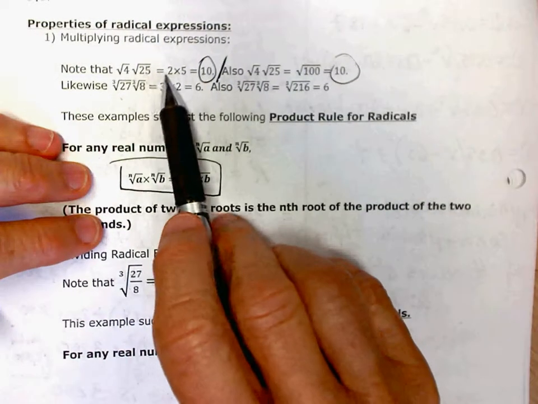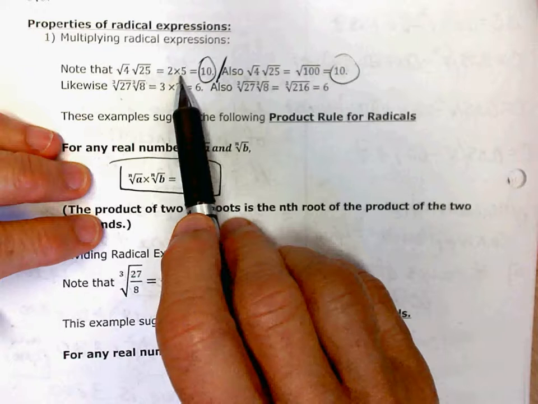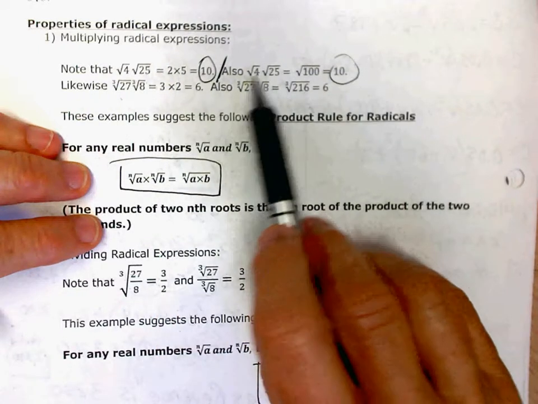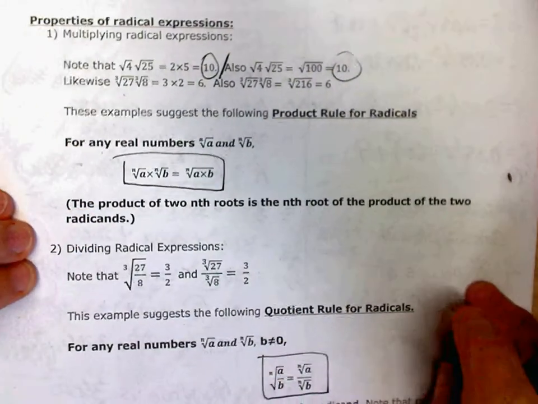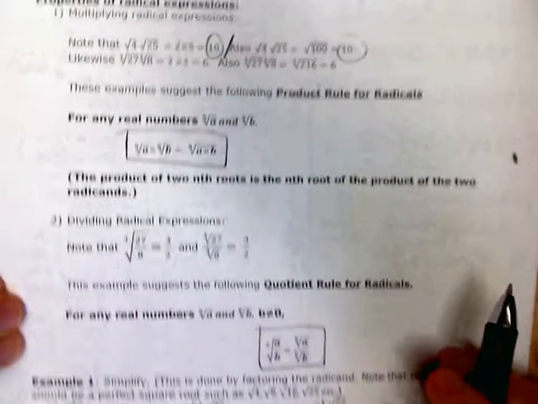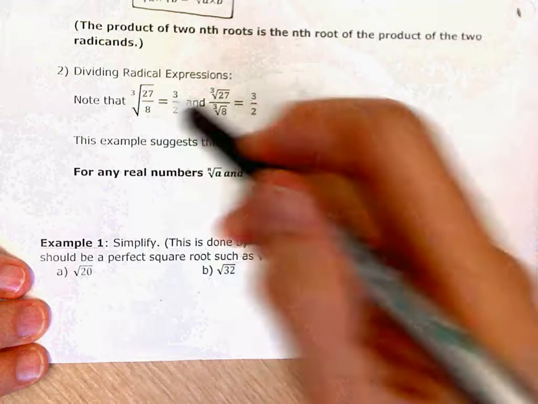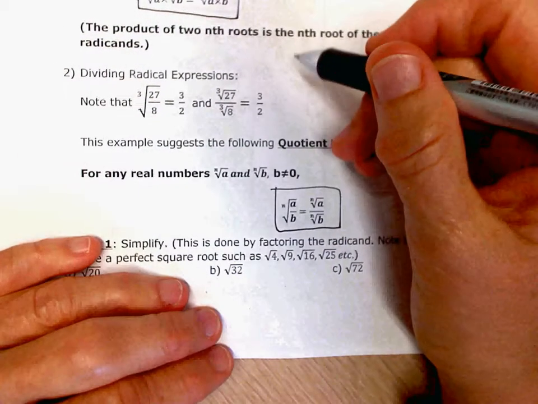Do you see the difference between the two? Here we took the square roots first, then we multiplied. Here we multiplied 4 times 25 and took the square root at the end. So there's the rule there. This applies to division as well. I'm just going to work this one out for you.